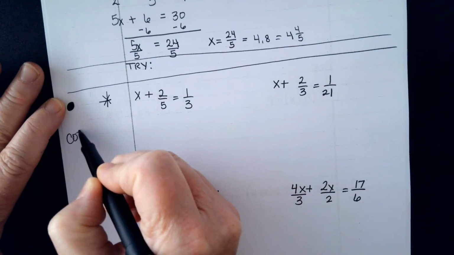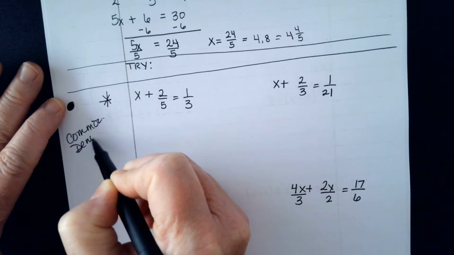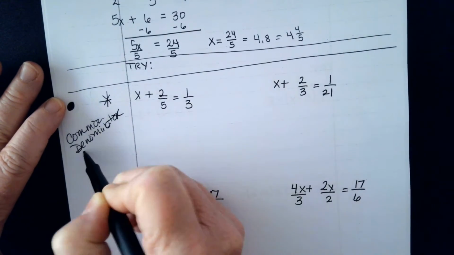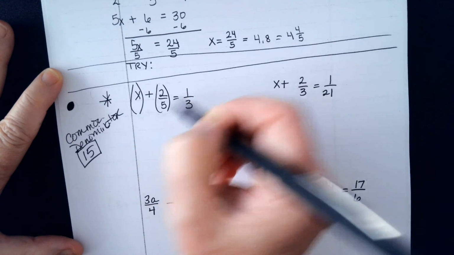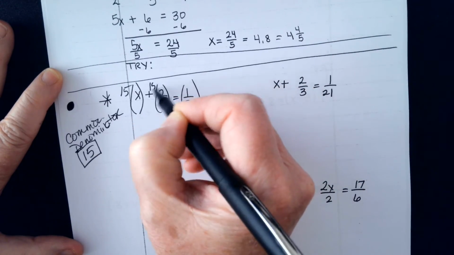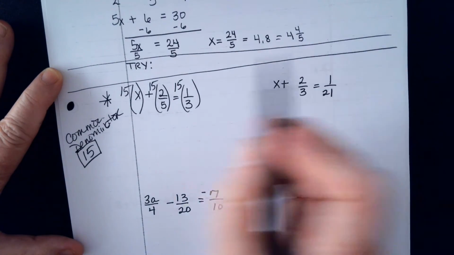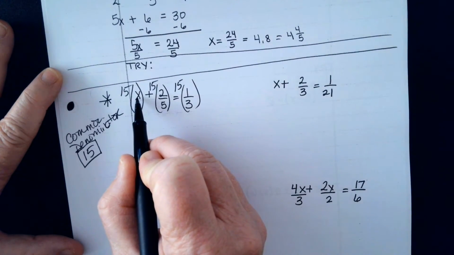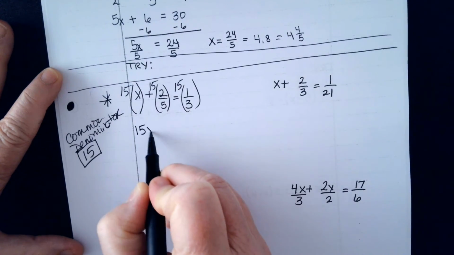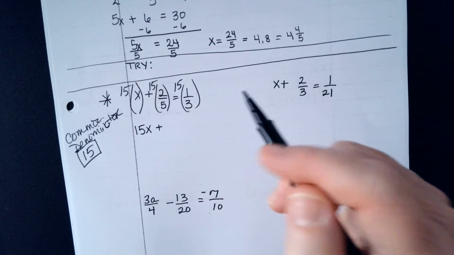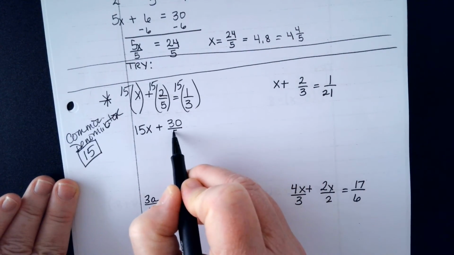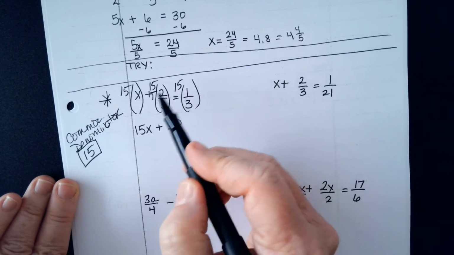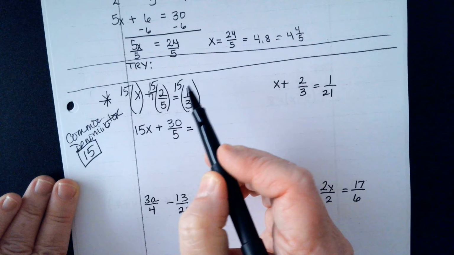What was your common denominator? Common denominator is 15. Everybody get that? And the next step is that we need to multiply by 15 all the way across. Okay? 15 times x. 15x. 15 times 2. 30 over 5. Because that 15 has a 1 under it, and 1 times 5 is 5.